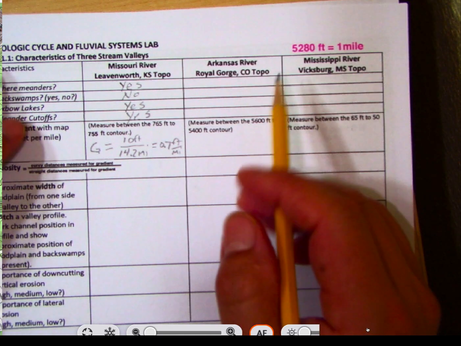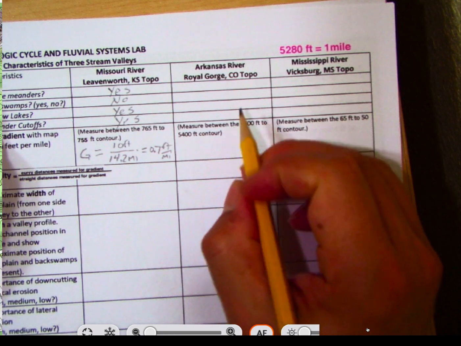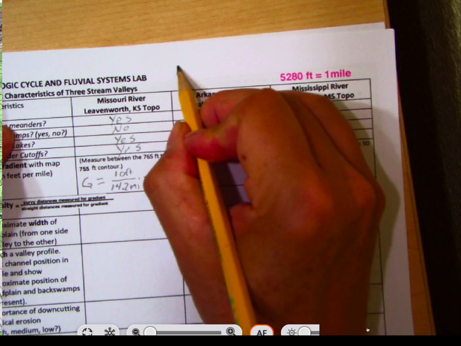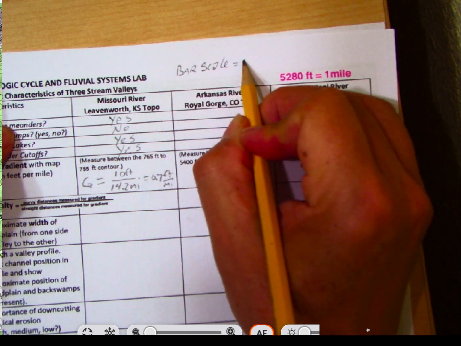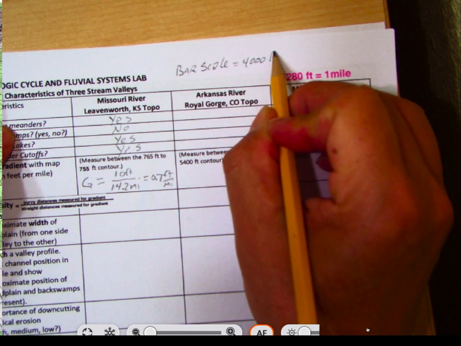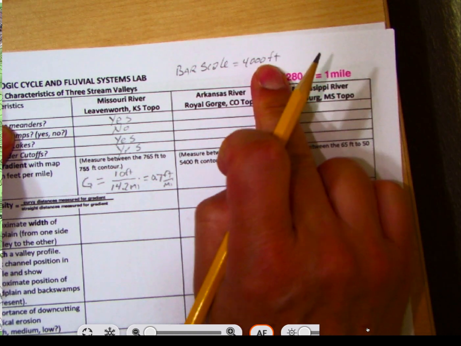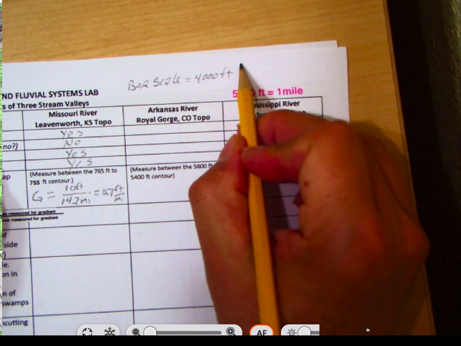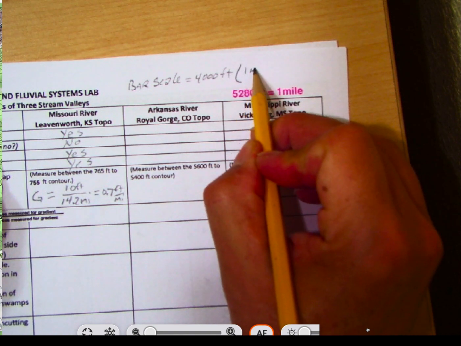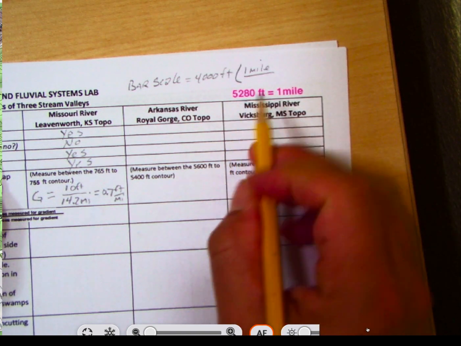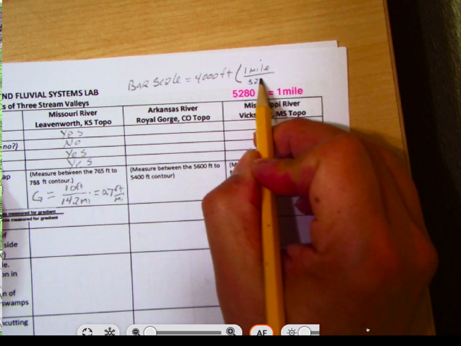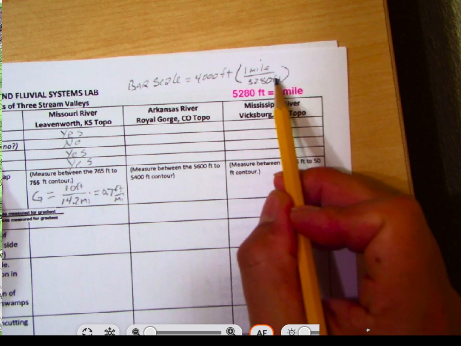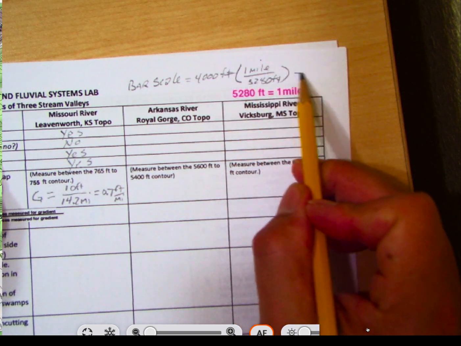So one thing you'll have to do for this map, let's look at what's going on with this one. For the Arkansas River, note that the bar scale is 4,000 feet. So what you need to do is convert that into miles. We know that in 1 mile, there are 5,280 feet, that I have right here. So basically you're going to take that 4,000 divided by 5,280 feet, and the feet will cancel out and your answer should be in miles.